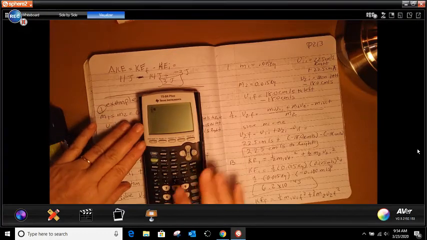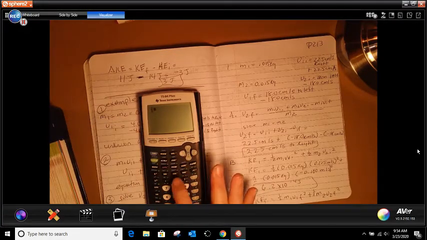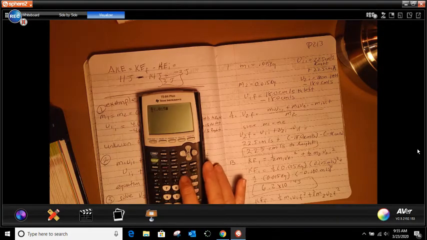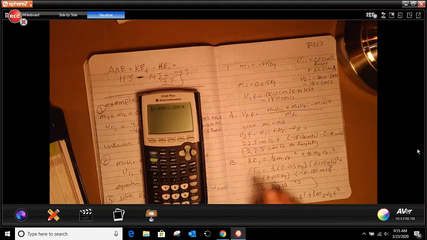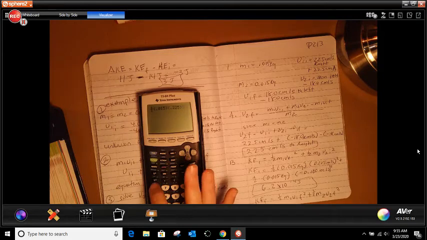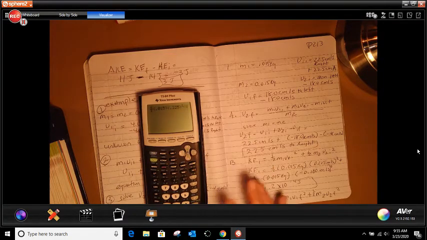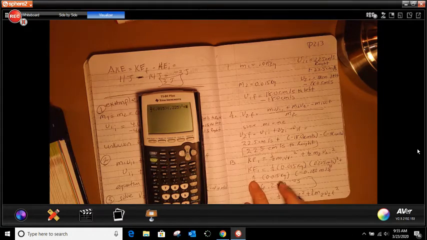And then it tells me that I need to multiply by 0.015, and I'm going to close my bracket, open my bracket, 0.225, close my bracket, but look, that's a square there. So I'm going to put a square. After that, it tells me to add, so I'm going to add, and then I'm going to do 1/2 again.